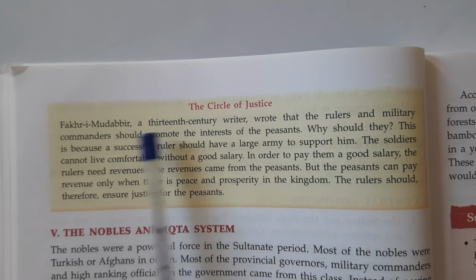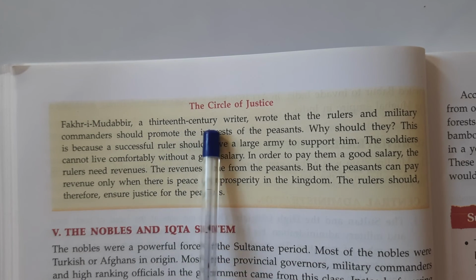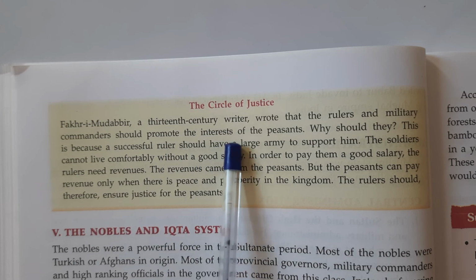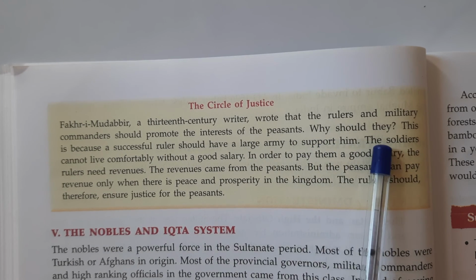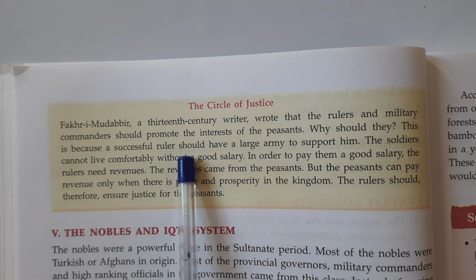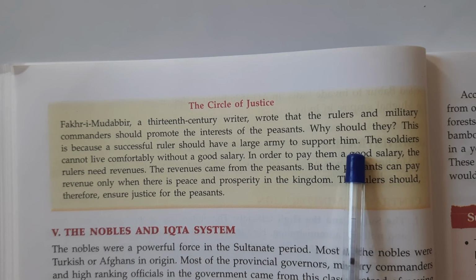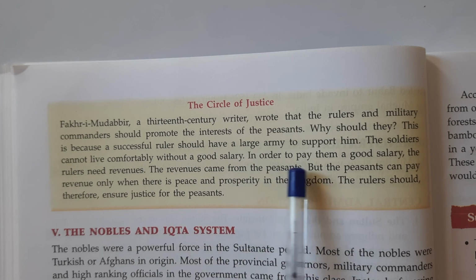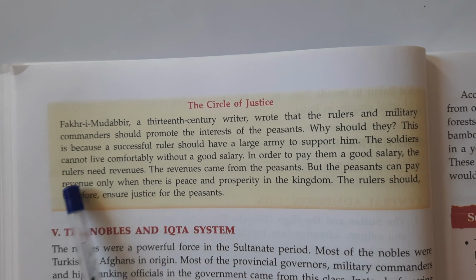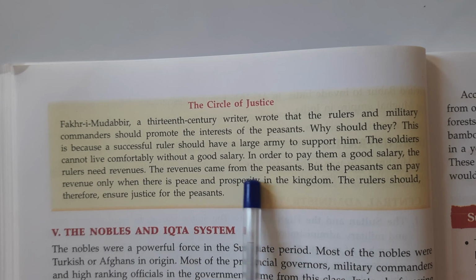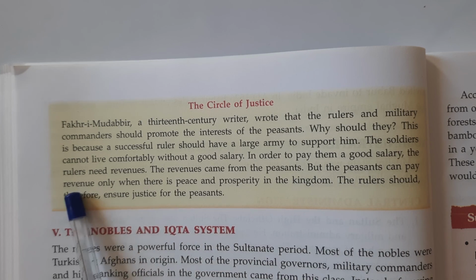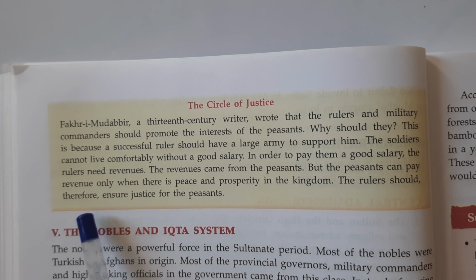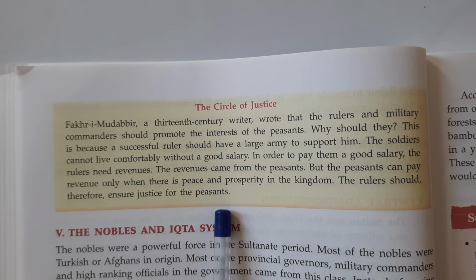The Circle of Justice. Fakhr Mudabbir, a 13th century writer, wrote that the rulers and military commanders should promote the interest of the peasants. Why should they? This is because a successful ruler should have a large army to support them. The soldiers cannot live comfortably without a good salary. In order to pay them a good salary, the rulers need revenues. The revenues came from the peasants, but the peasants can pay revenue only when there is peace and prosperity in the kingdom. The rulers should therefore ensure justice for the peasants.